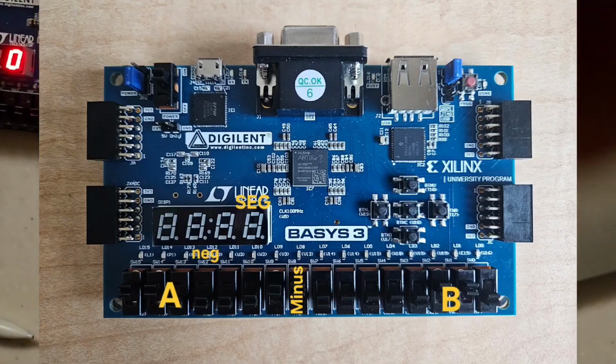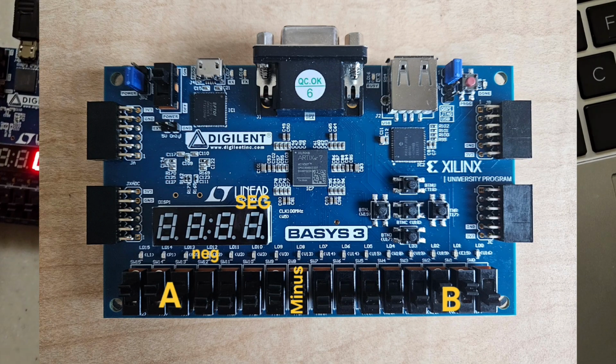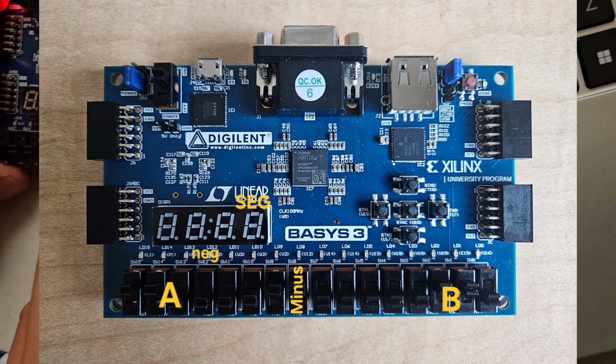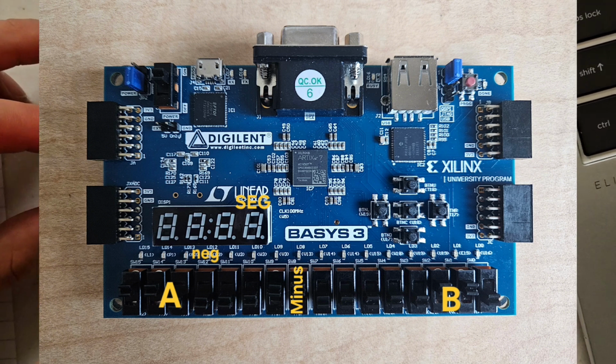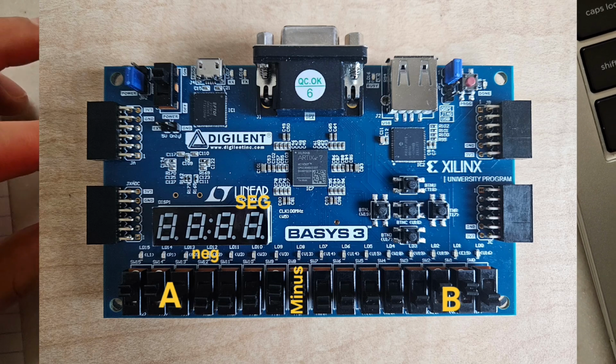So over here, you can actually see the switches. These four are my A switches. These four are my B switches. This V2 switch is my sub switch. My outputs are this LED, the 7-segment, and this V2 LED, which is right next to it. So now let's try it. We're going to move the camera a little bit higher.